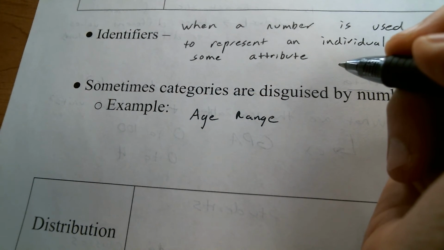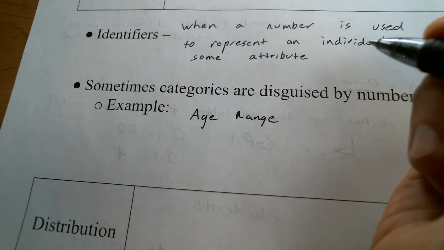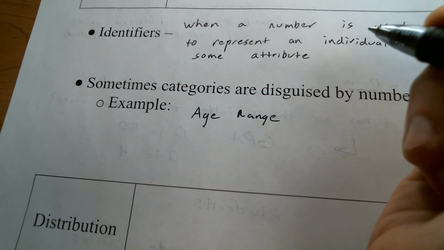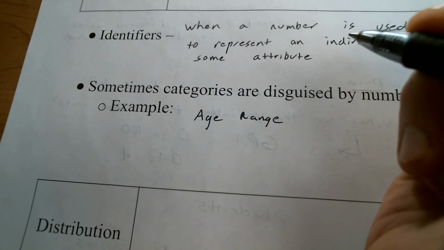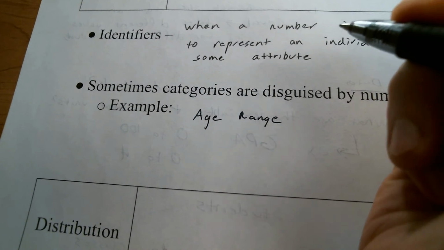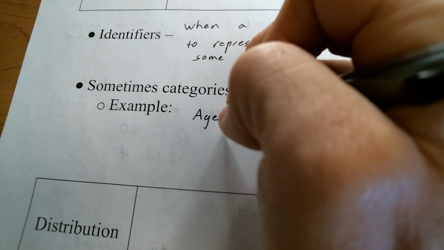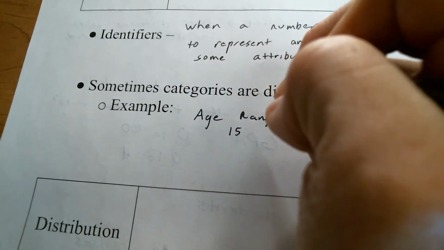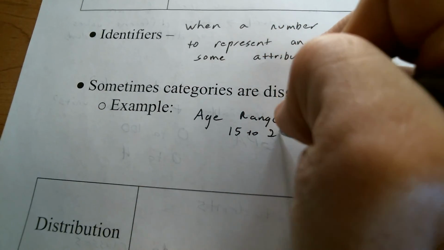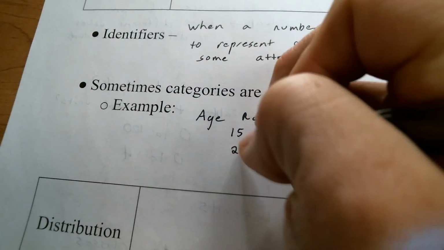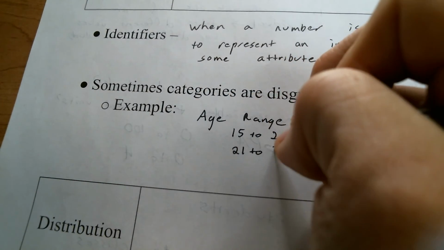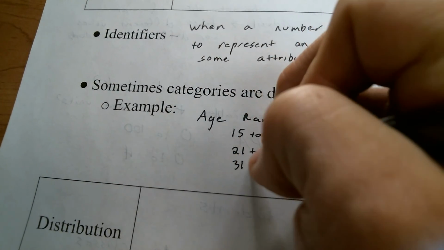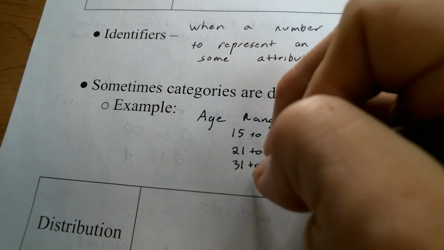An age range, even though it seems quantitative, is not. Let me show you what I mean. On a survey, it might say, what age range do you fall into? And then it might give you options: are you 15 to 20? Or are you 21 to 30? Or are you 31 to 40? And so on and so forth.